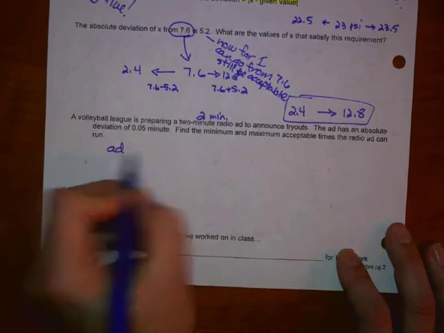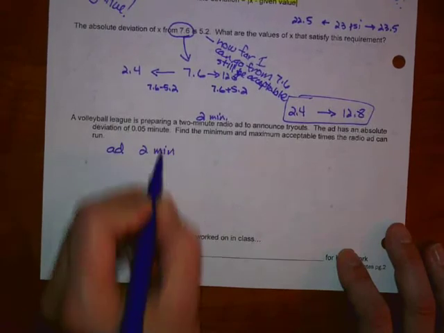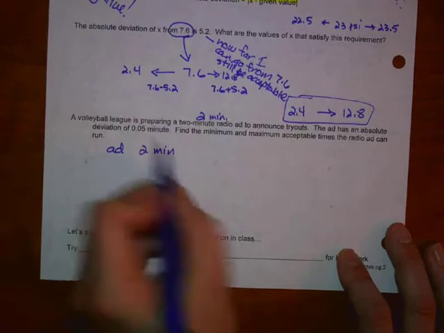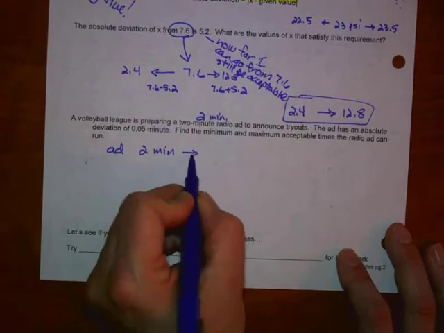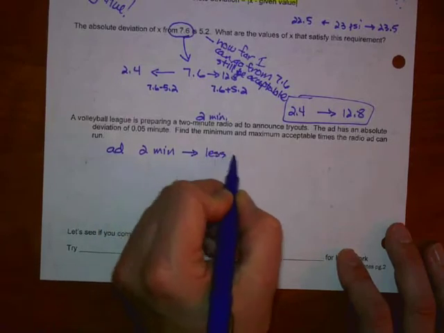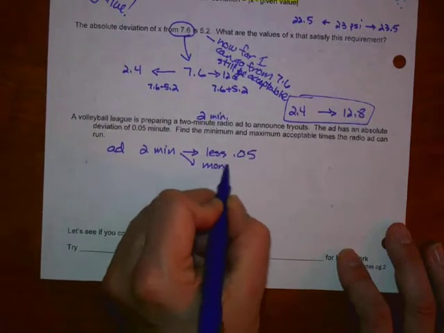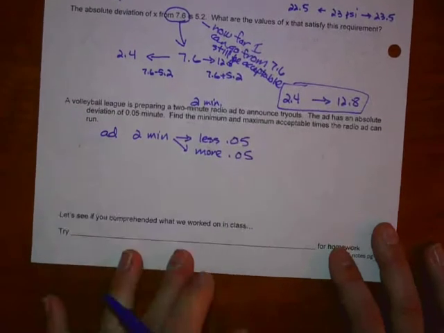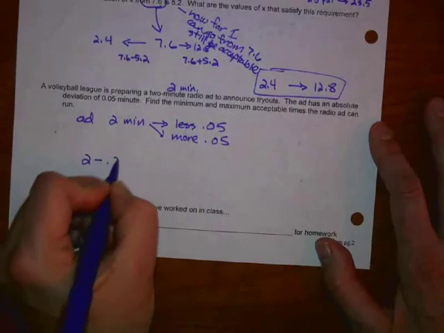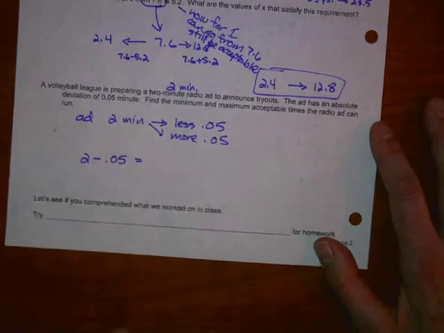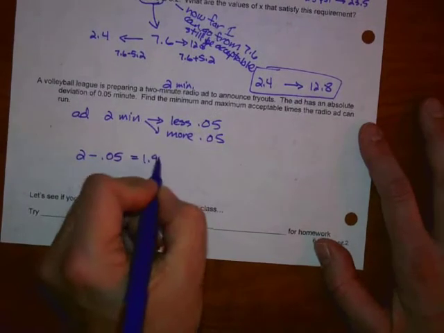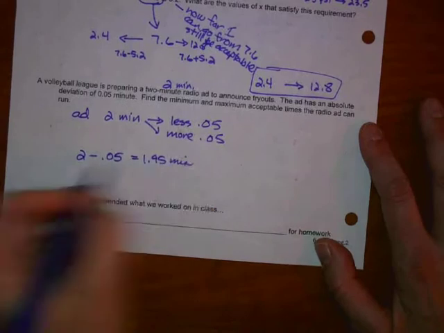So if the ad is supposed to be 2 minutes, but they will allow a deviation of 0.05, that means it could be less 0.05 or it could be more 0.05 and still be acceptable. So if I do 2 minus 0.05, I get 1.95 minutes.